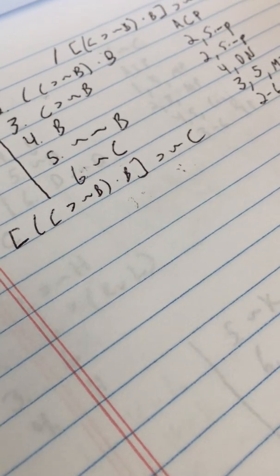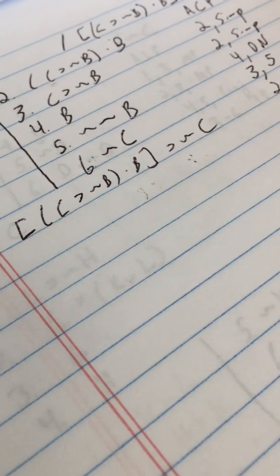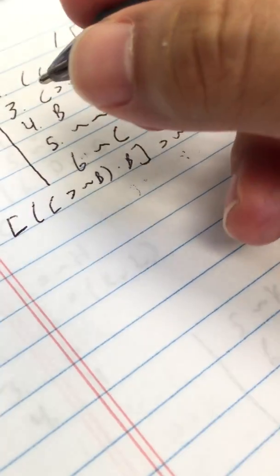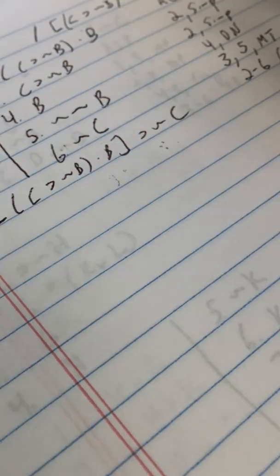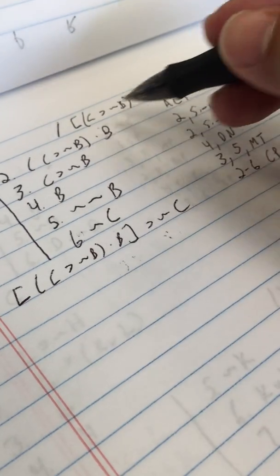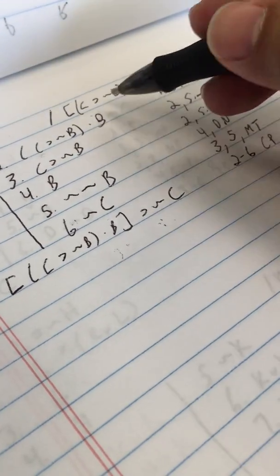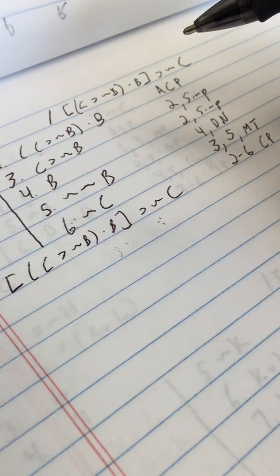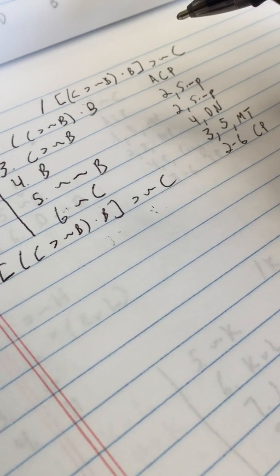Okay, for the next one, the last one I'm going to do from this section, I wanted to do one that didn't involve a conditional conclusion like my last one did. As a matter of fact, practice problems number 2 and 3 also have conditional conclusions. But I wanted to show you one where I would be working with indirect proof. So I'm going to do the fourth problem now in this set.